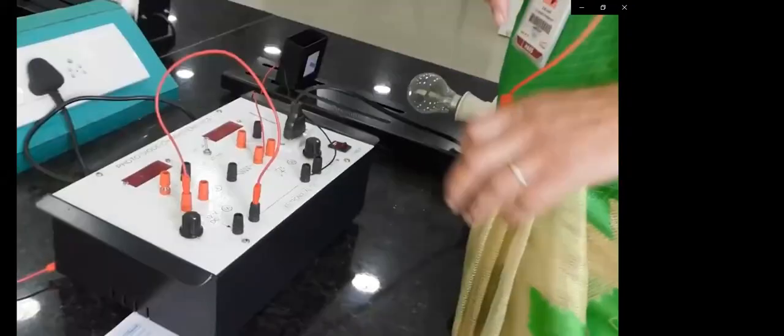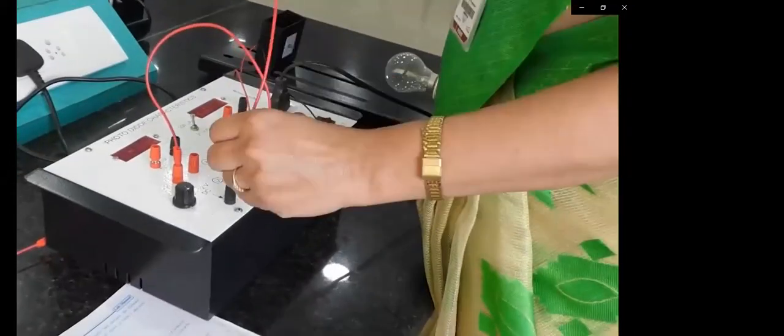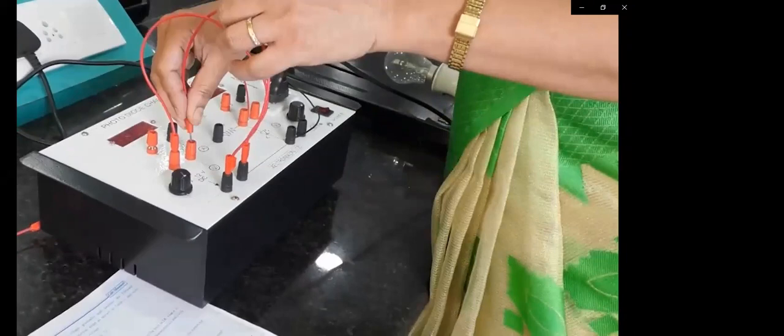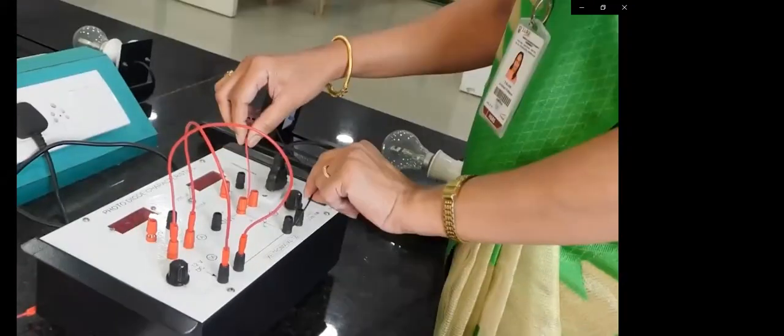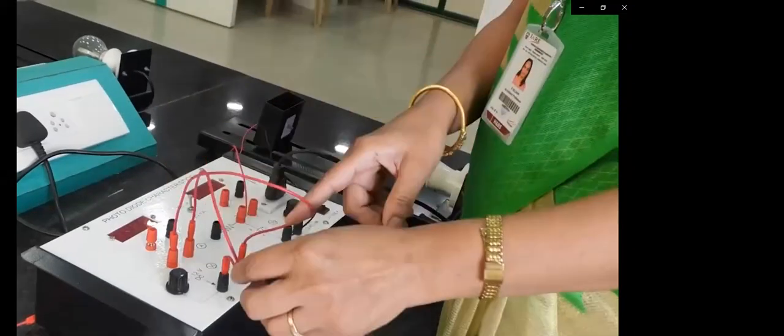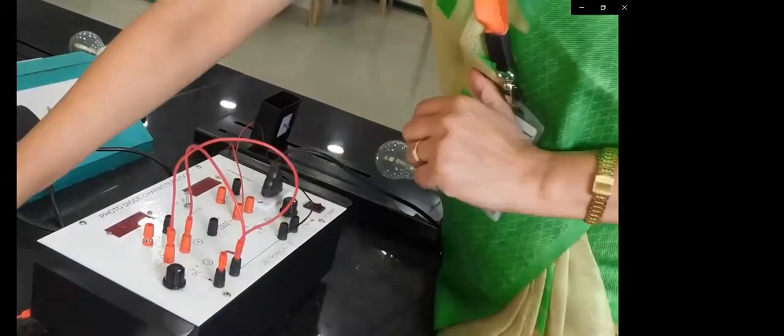Now we have already connected positive to negative, and from the negative we will connect to the positive. So now this photodiode we have connected in the reverse bias.